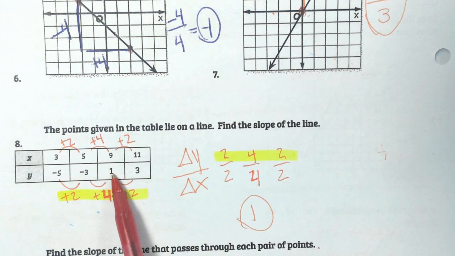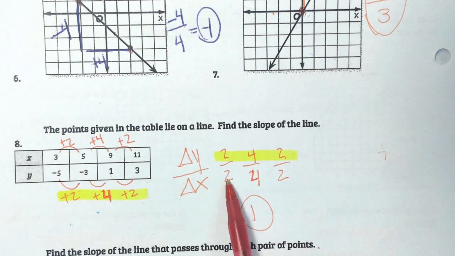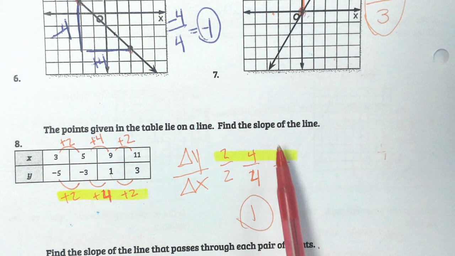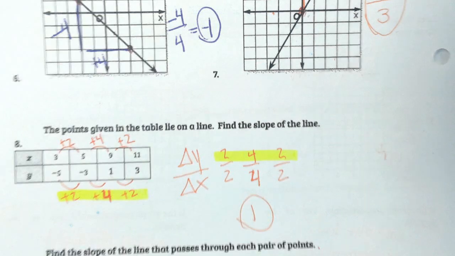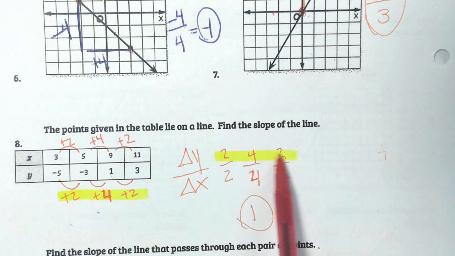Some of you, I don't know why, we're not getting the right number between -3 and 1. If you need to, use the number line up on my wall. Okay? So 2 divided by 2 is 1. 4 divided by 4 is 1. 2 divided by 2 is 1. My slope is just 1. Okay, make sure you're putting the correct numbers on the top tomorrow.